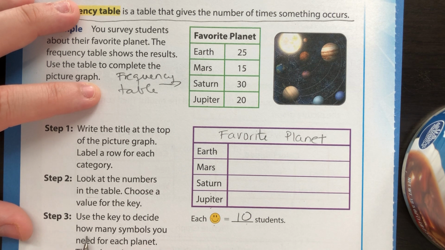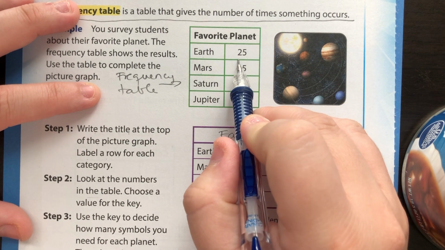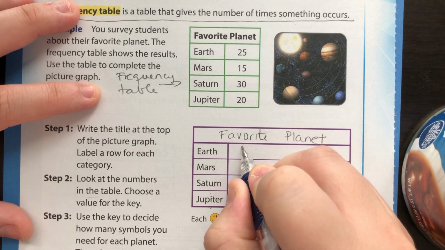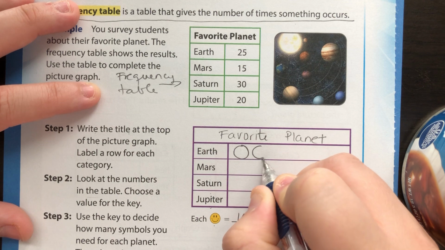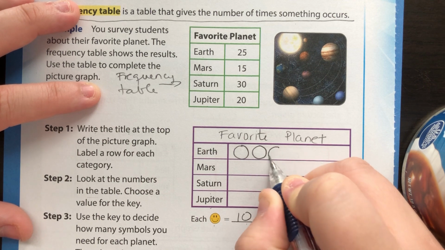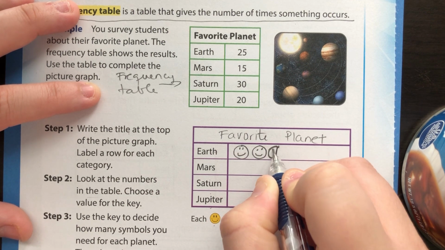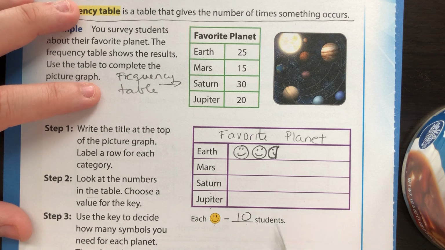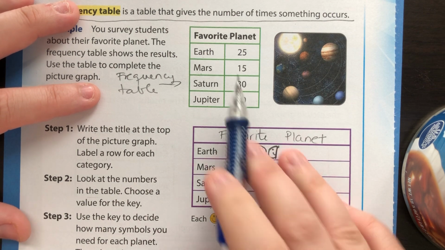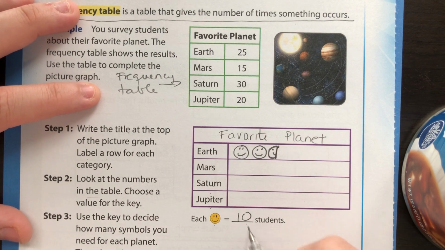So now use the key to decide how many symbols you need for each planet, then draw the symbols. So 25 for Earth. That means I need 10, 20, and 25. Here's half of the happy face. Okay? Because that would be 10, 20, 25 to match that. Now I need 15.